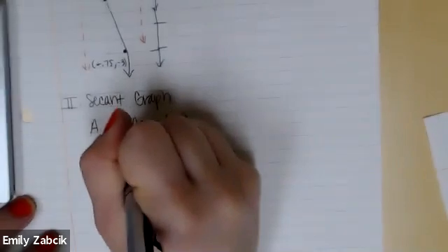And let's again look at some characteristics. So number 1, it has a stretching factor of a.